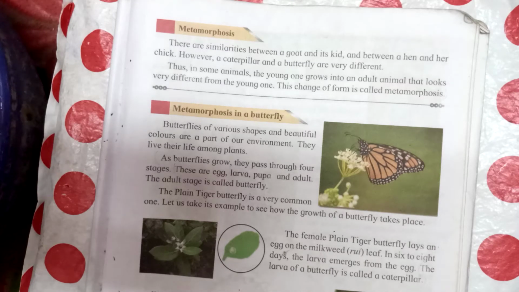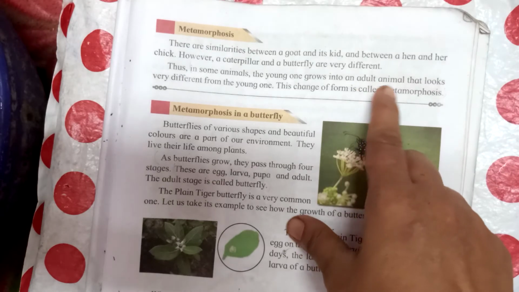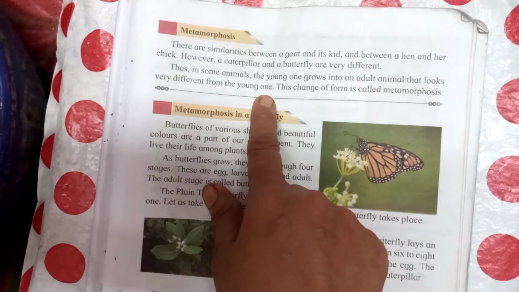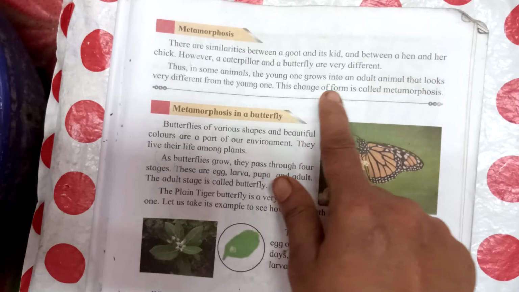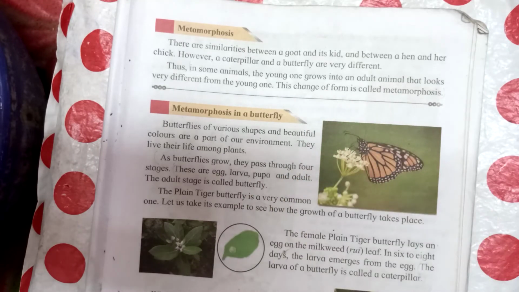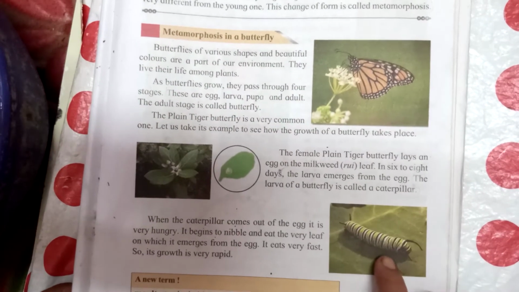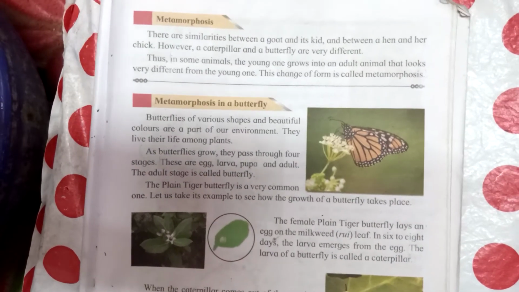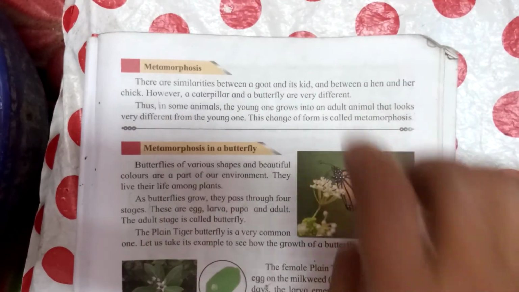Okay, children. Thus, in some animals, the young ones grow into adults that look very different from the young ones. These changes of form are called metamorphosis. Here you can see the caterpillar and the butterfly are very different from each other. So it is called metamorphosis.